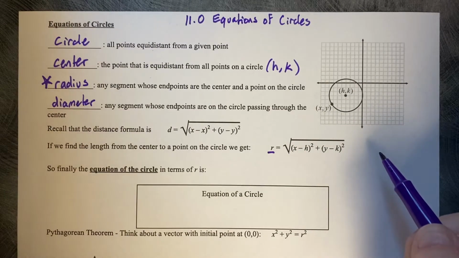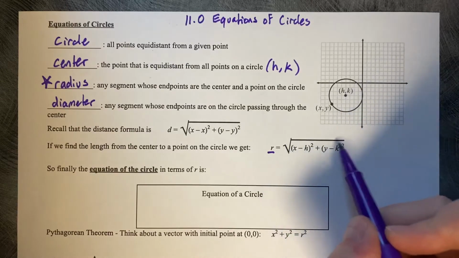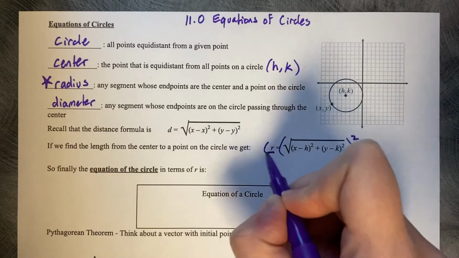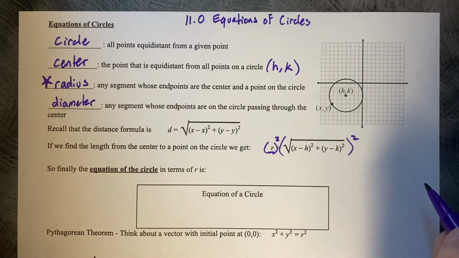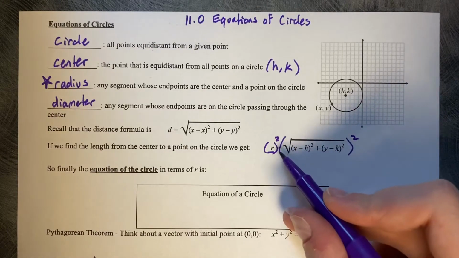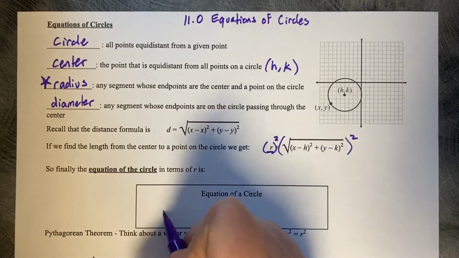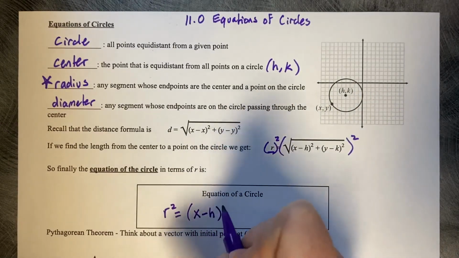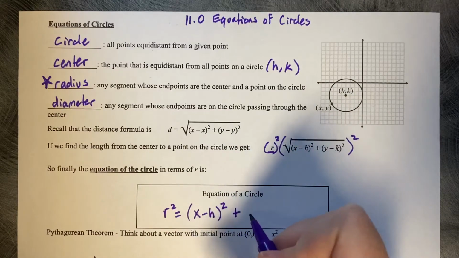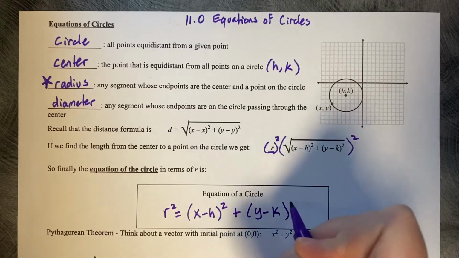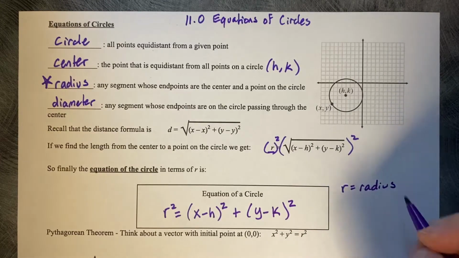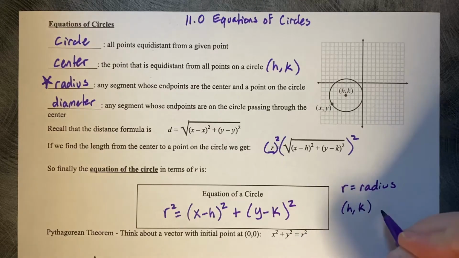And then if we want this equation in terms of r without the square root, very often we will cancel that square root with a square on both sides. And finally, the way that you'll see the equation for a circle written is like this. r squared equals x minus h squared plus y minus k squared, where r is the radius and h comma k is the center.